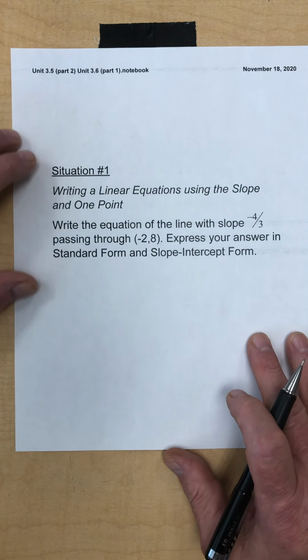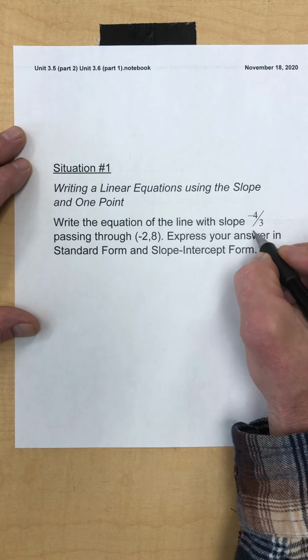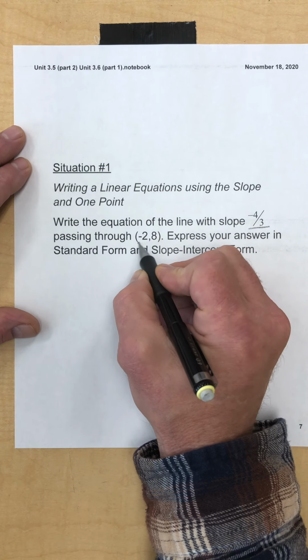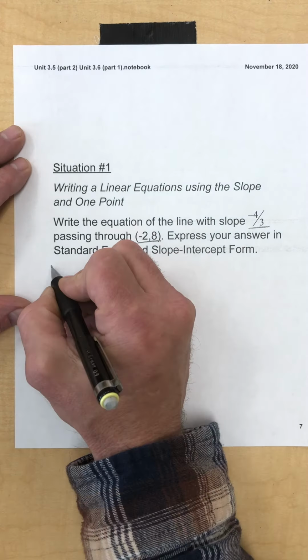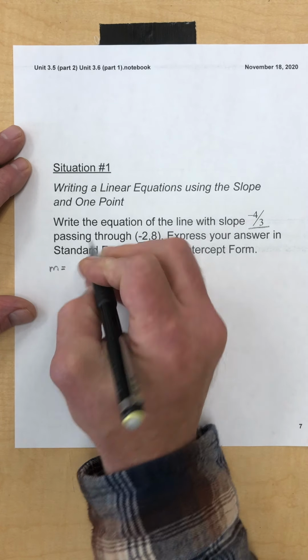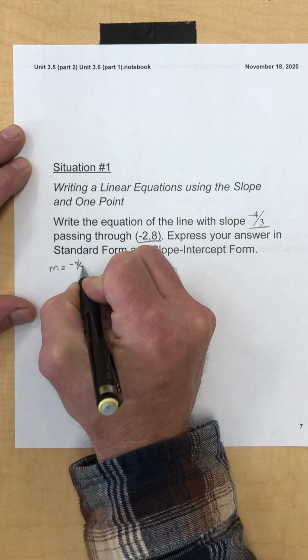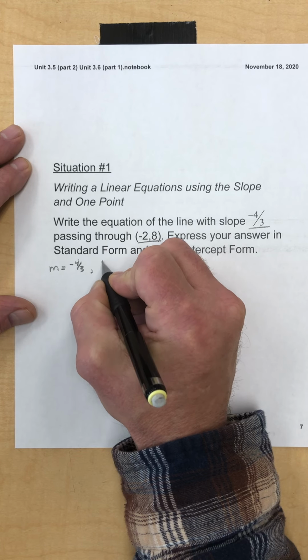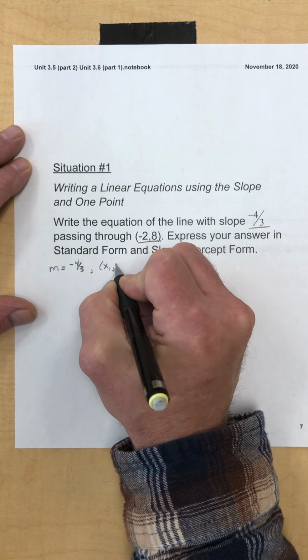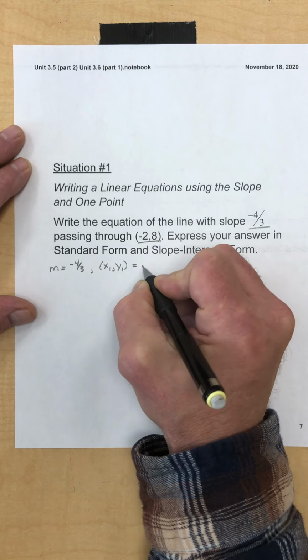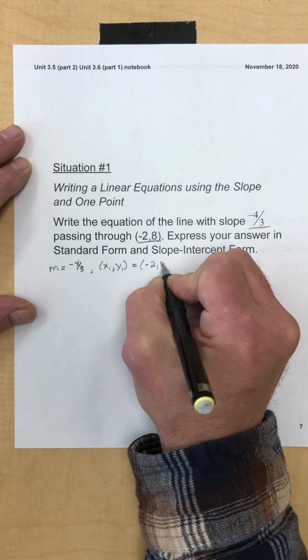Notice it's still the first situation where they give you the slope and a point on the line. So your slope is negative 4/3, and your point, x sub 1, y sub 1, is (-2, 8).